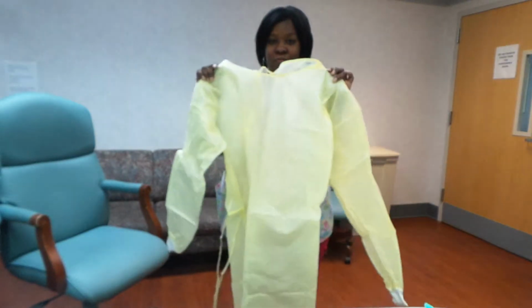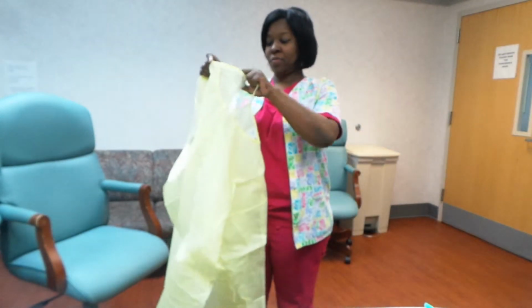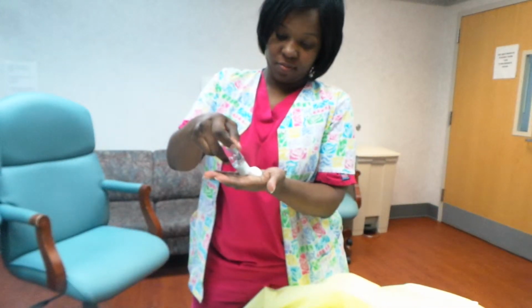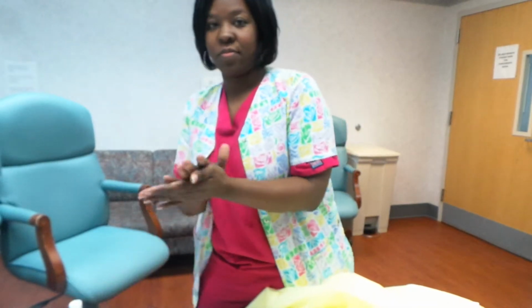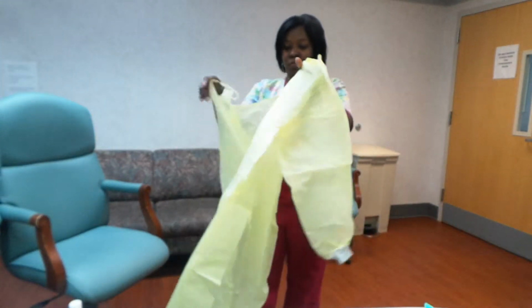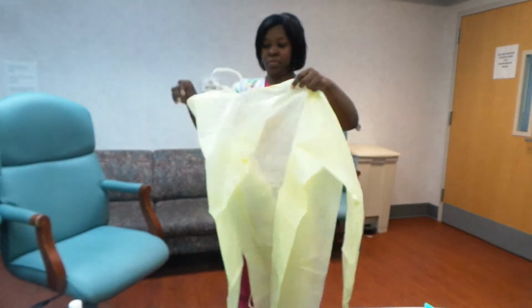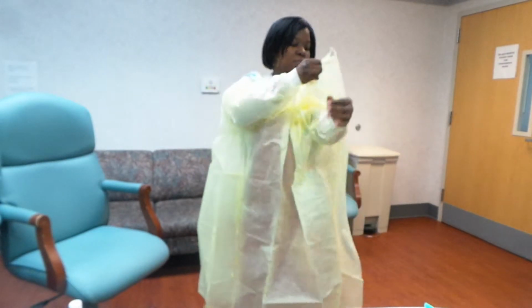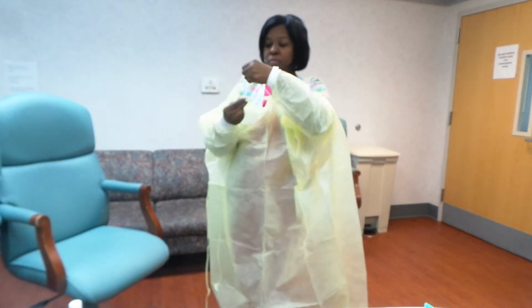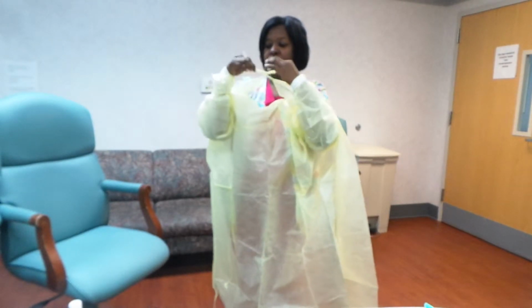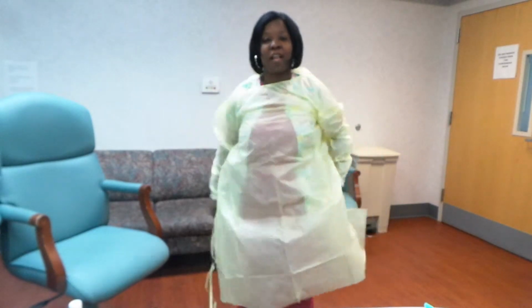Recommendations for donning PPE. Always perform hand hygiene before donning PPE. If wearing a gown, don the gown first and fasten it in the back accordingly. I like to tie my gown first and just kind of slide it over my head.